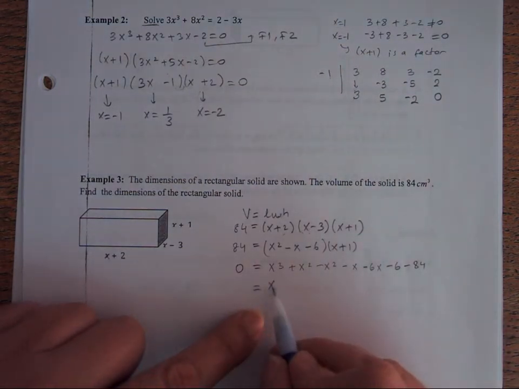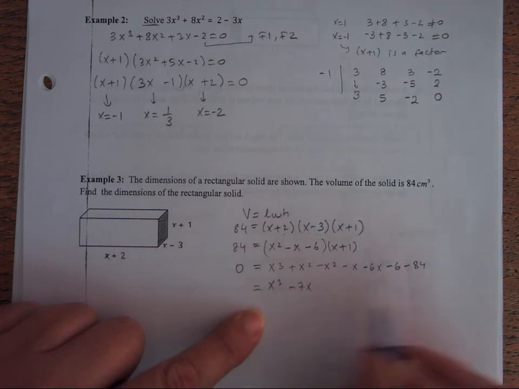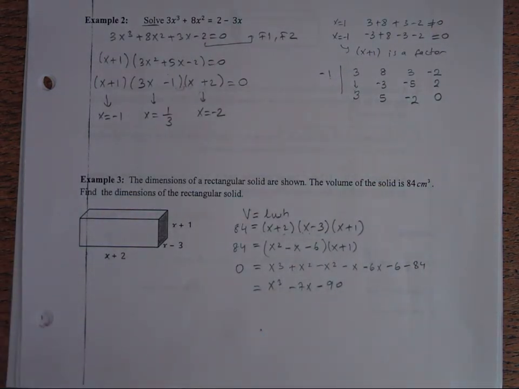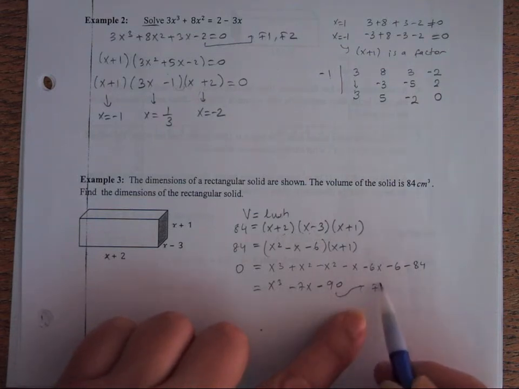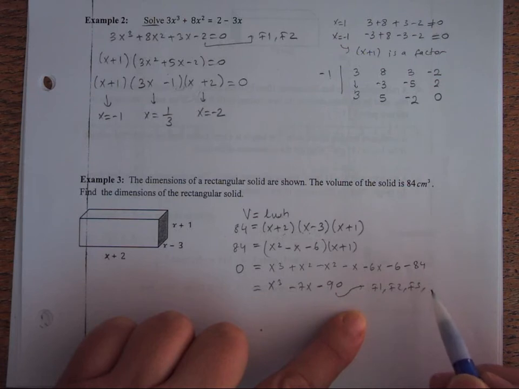So let's collect x cubed. So this gives you 0. Negative 7x minus 19. Now you're going to factor this. So look at the factors of 90. There's so many, right? So plus and minus 1, plus and minus 2, plus and minus 3.